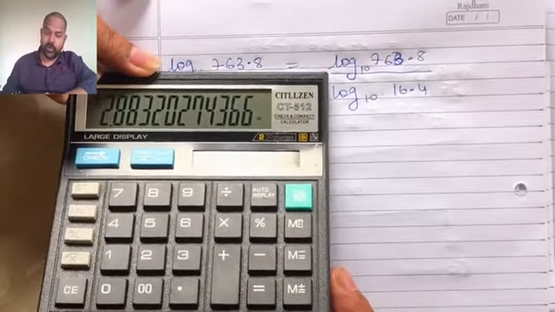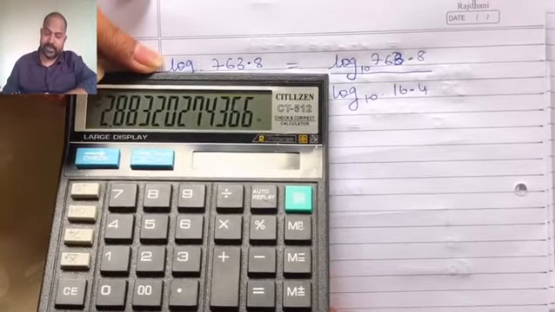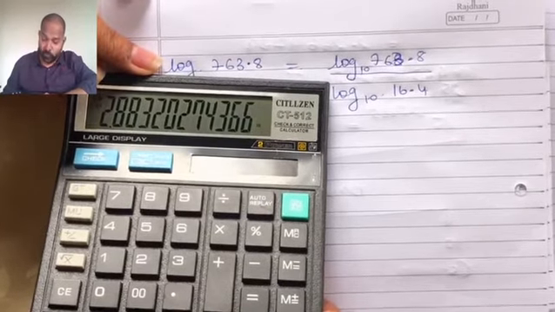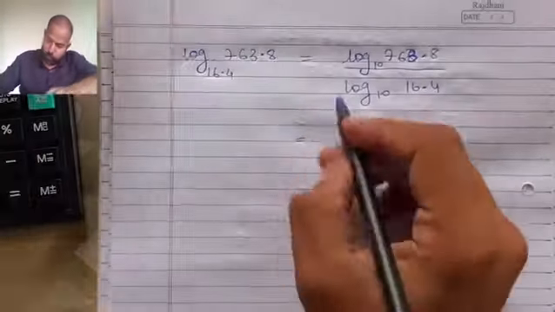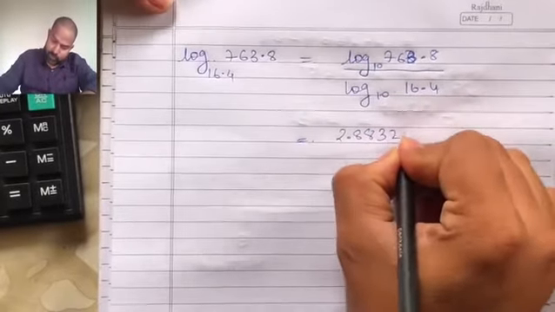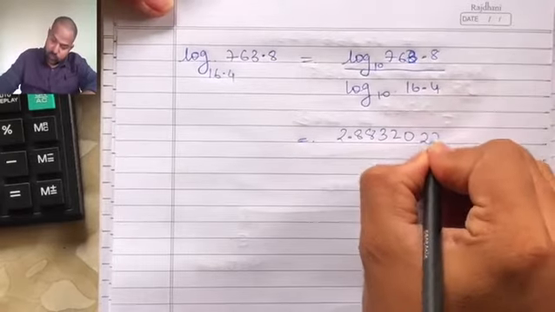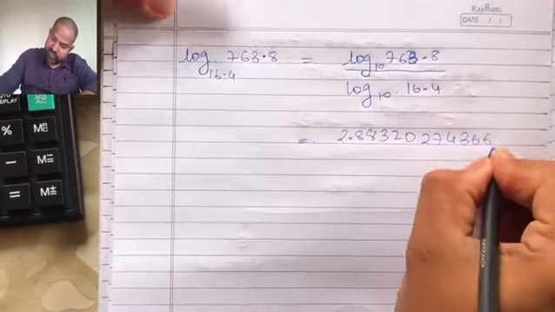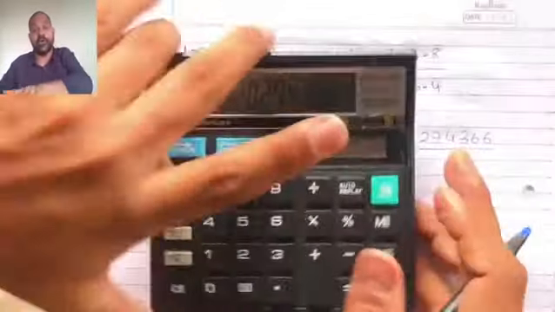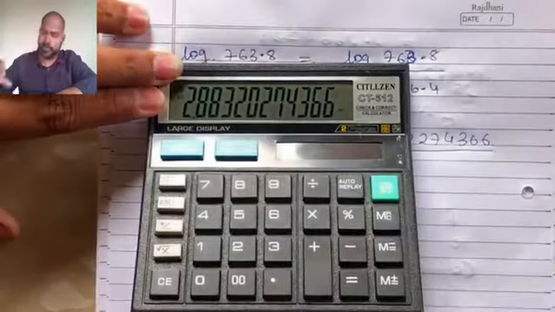What do you get? 2.88320274366. The whole divided by log of 16.4 to the base 10. Base 10 I can do in my calculator.